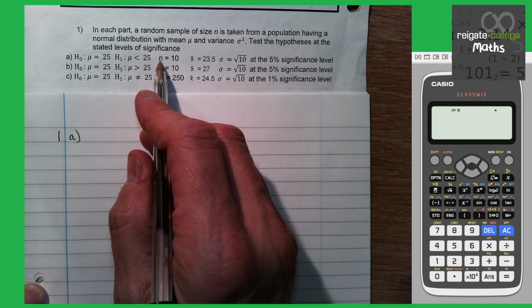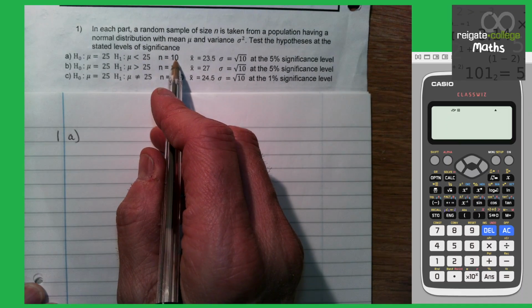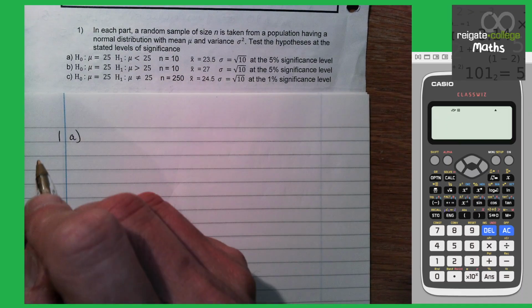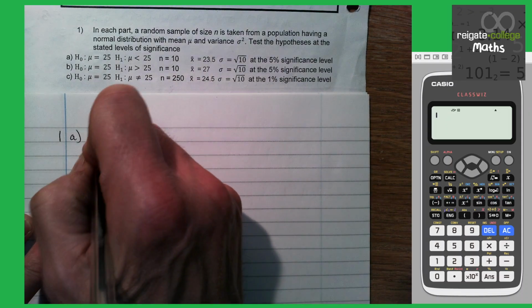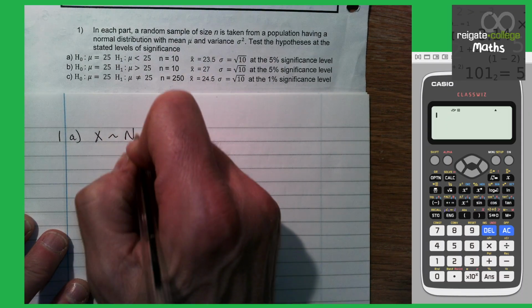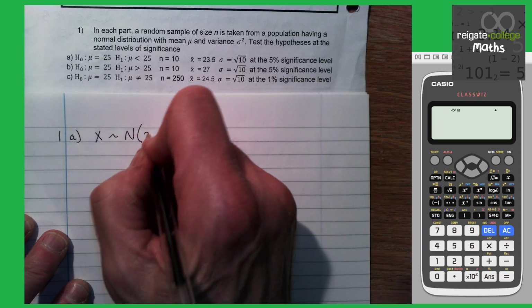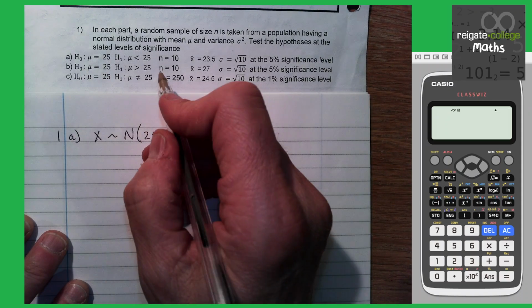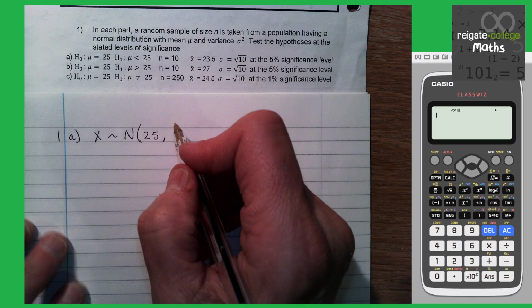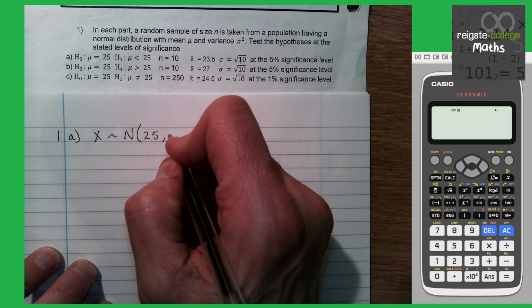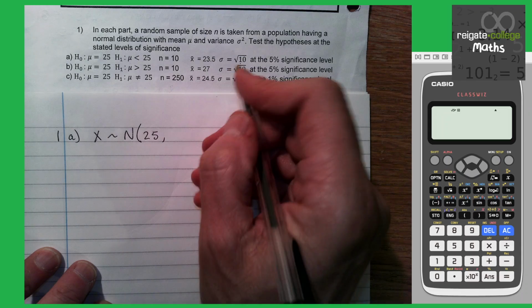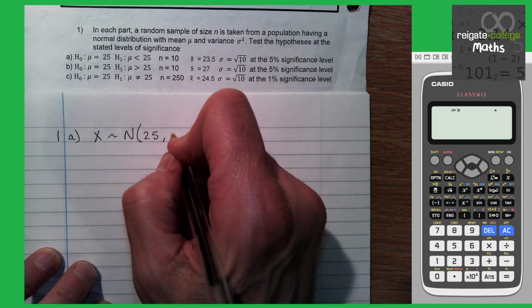We've got a sample size of 10. I find it helpful to write out the distribution here. So we're saying that x is normally distributed, it's got a mean of 25, and it's got a variance, that's what we're given here, of 10. So the standard deviation is root 10.